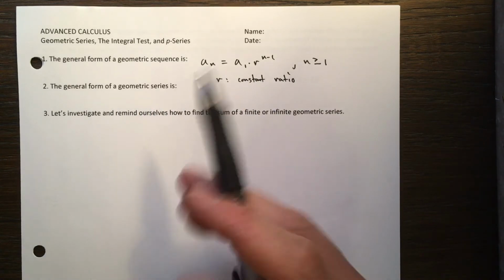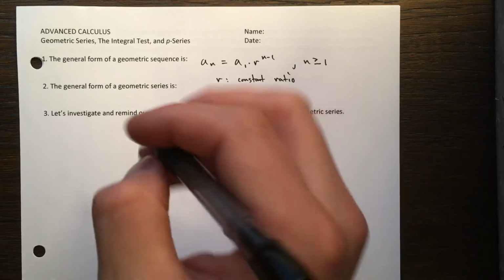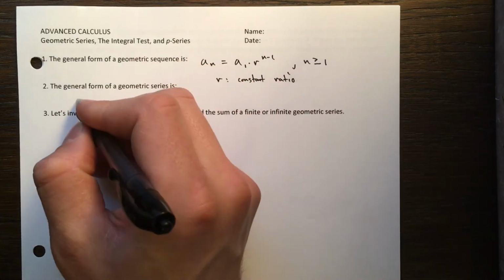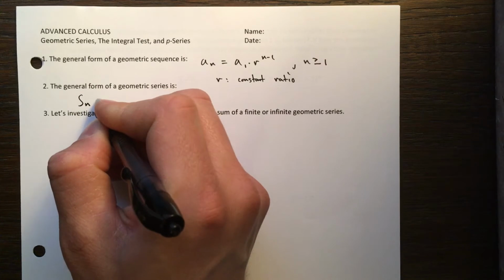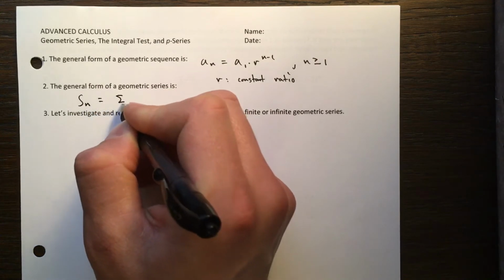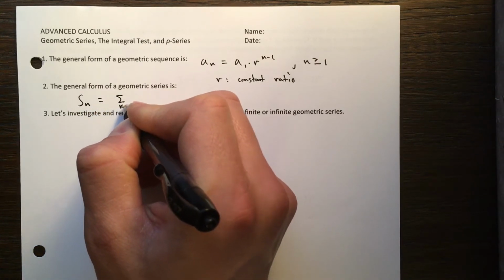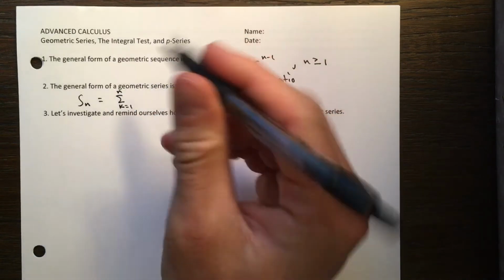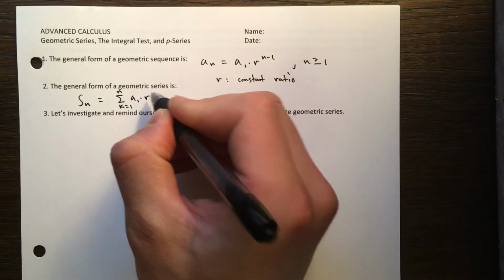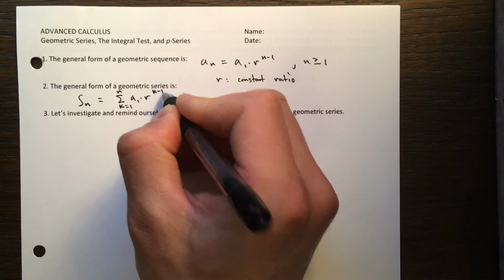A geometric series is simply the same thing. A finite series would be S sub n, say, the sum from k equals 1 to n of a sub 1 times r to the k minus 1.